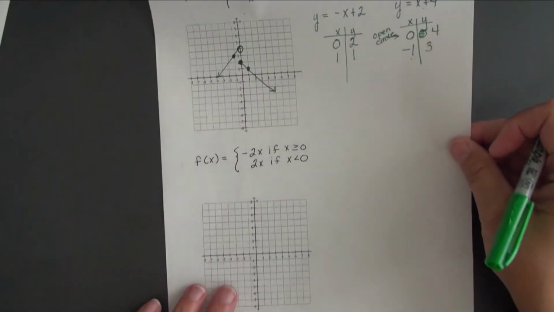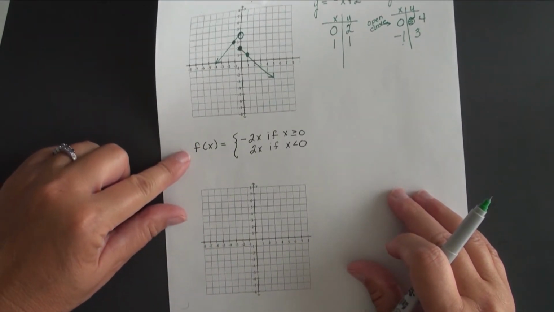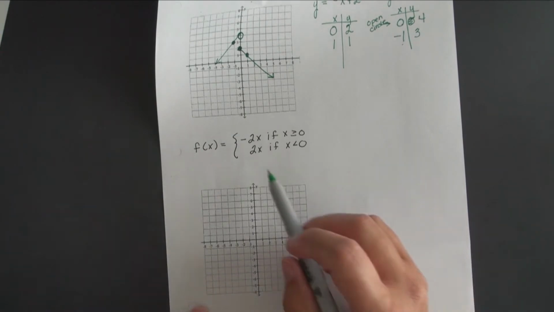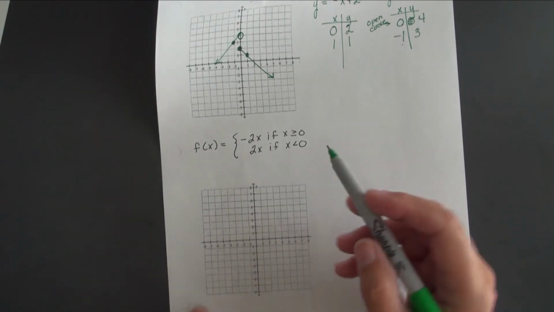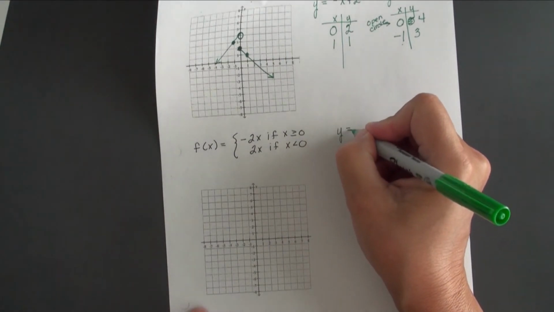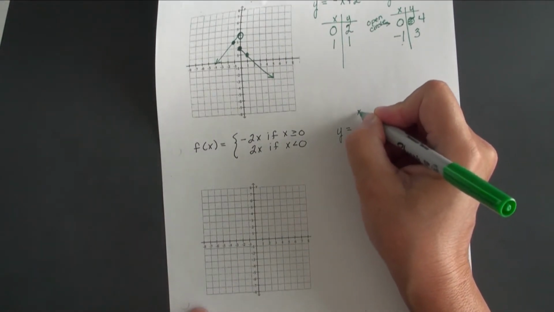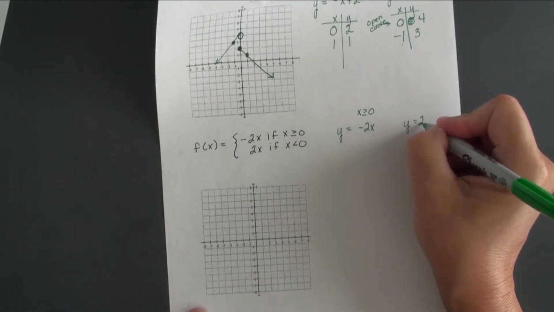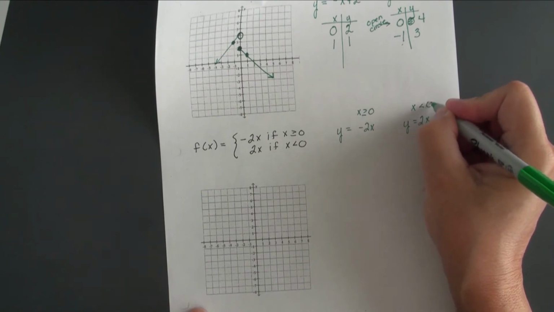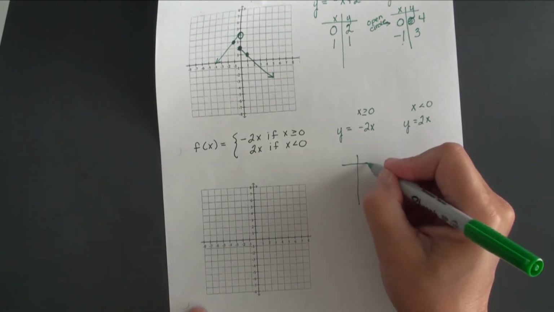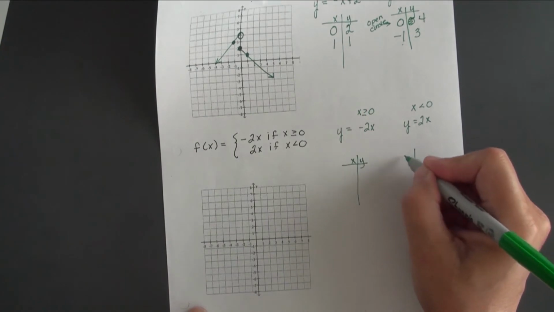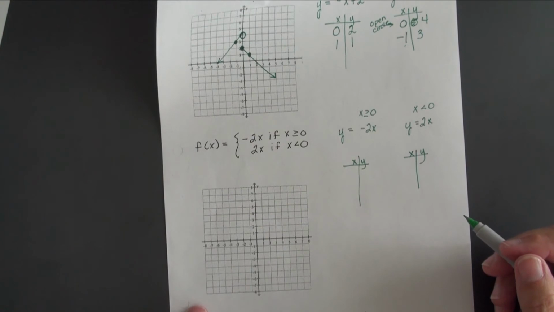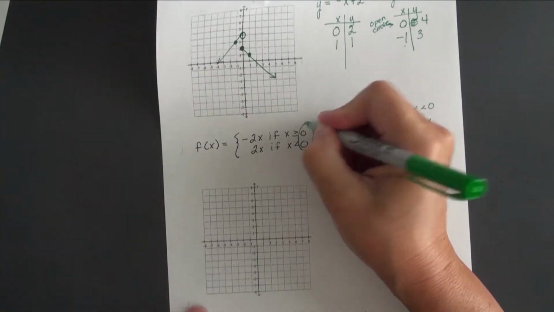Let's try another one. This says f of x equals negative 2x if x is greater than or equal to 0, and it equals 2x if x is less than 0. So I have y equals negative 2x, and that's when x is greater than or equal to 0. And I have y equals 2x, and that's when x is less than 0. So I'll make my t-tables. And in both t-tables, what number am I going to use? I'm going to use this number right here.